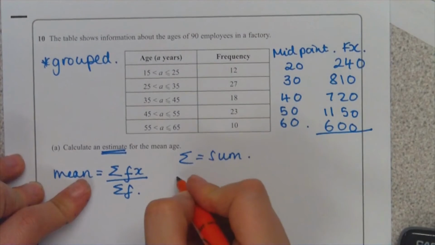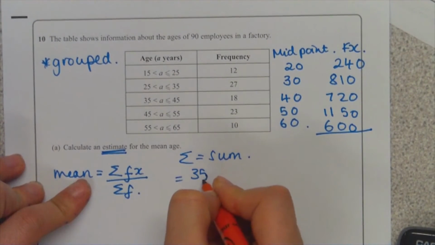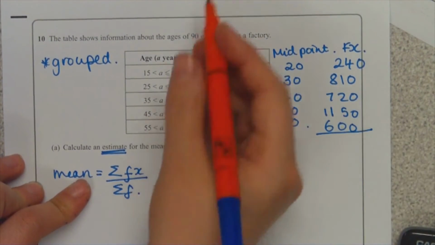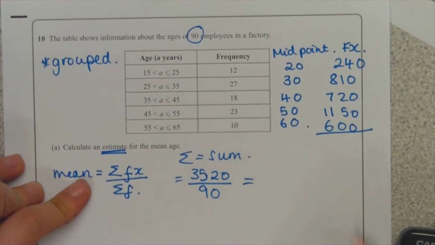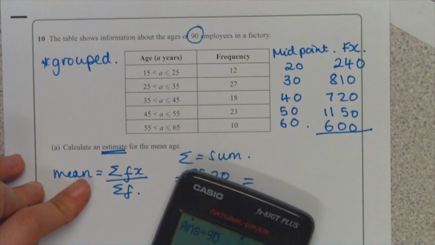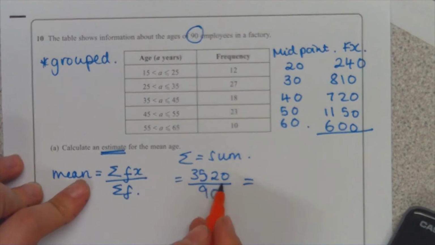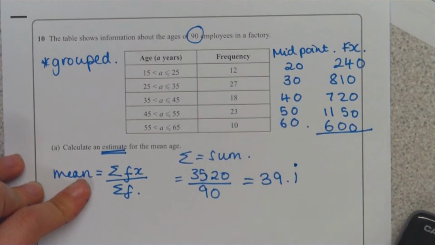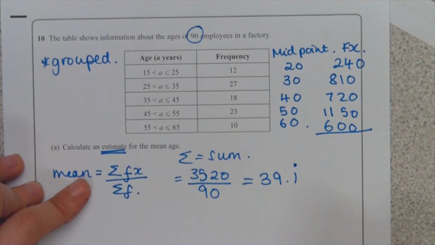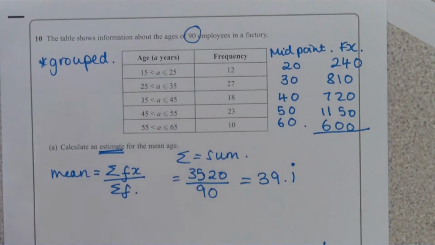is going to give me 3,520, and I want the sum of all my frequencies. I can add those together to check, but I've already been told there are 90 employees in total. So in order to find my estimate for the mean, I need to do 3,520 divided by 90, which is 39.1 recurring. So 39.1 recurring years.